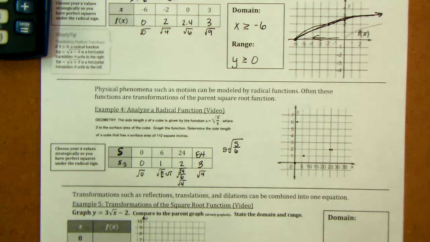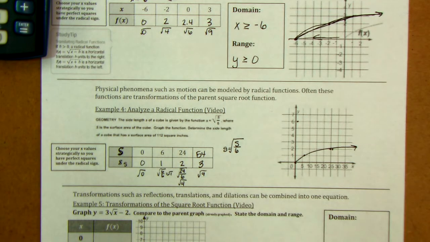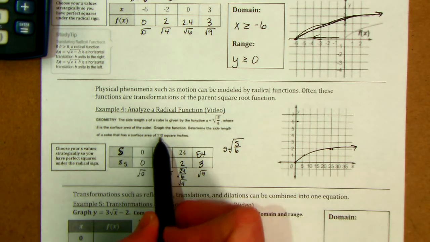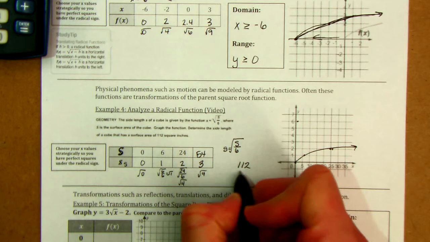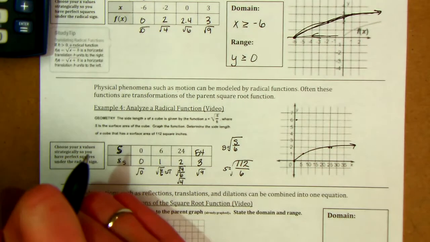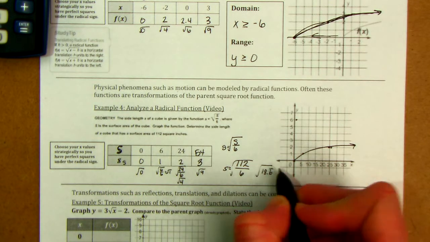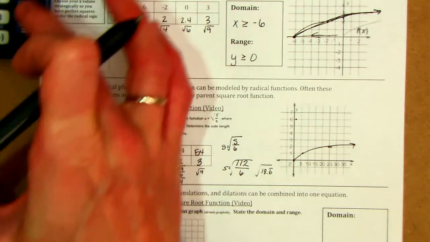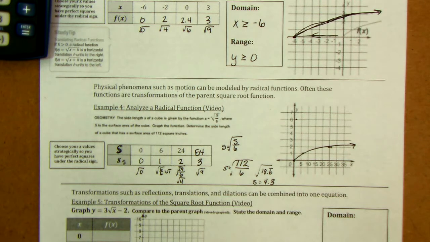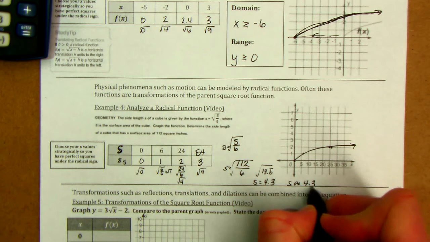Looks something like that. Now it just says, determine the side length of a cube that has a surface area of 112. So if I put 112 in there, 112 divided by 6 gives me 18.6 repeating, and then when I take the square root of that, I will get 4.3. So approximately, the side length is approximately 4.3 inches.